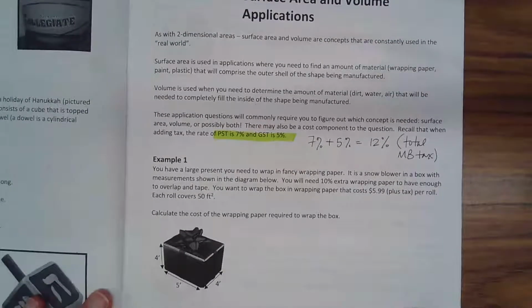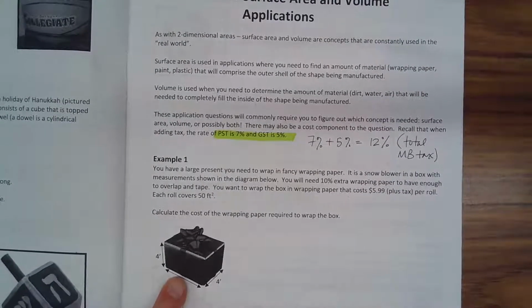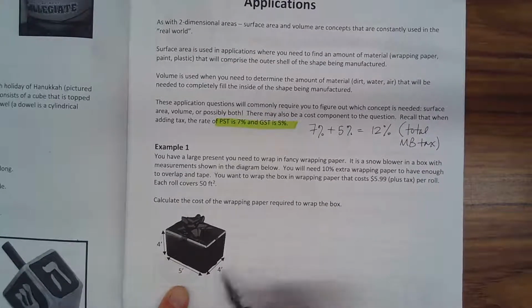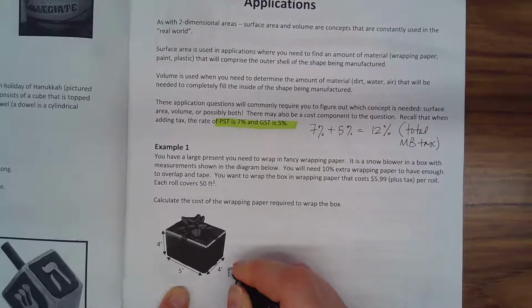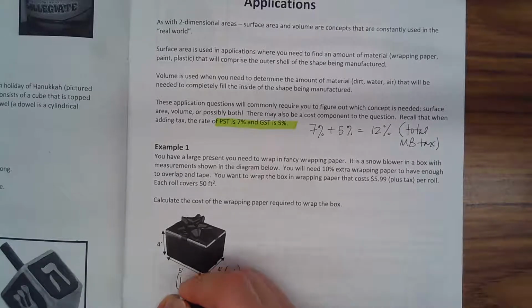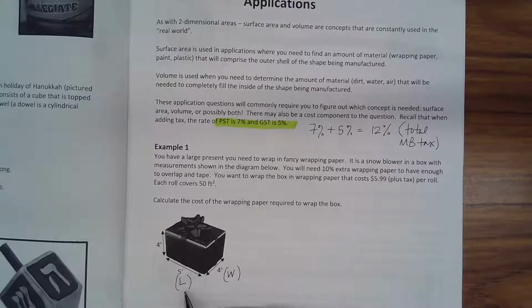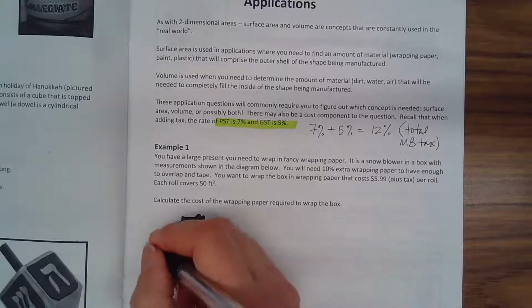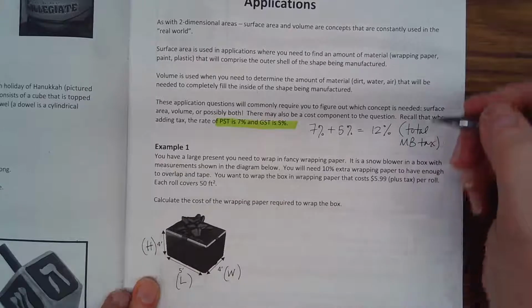You have a large present you need to wrap in fancy wrapping paper. It is a snow blower in a box with measurements shown in the diagram below, so quite a large box. 4 feet wide, right? That's what we commonly call the width. Length would be 5, and length is defined as being larger than width if the base is not square. The larger number will be the length. This is the width, and this is what we usually refer to as the height.